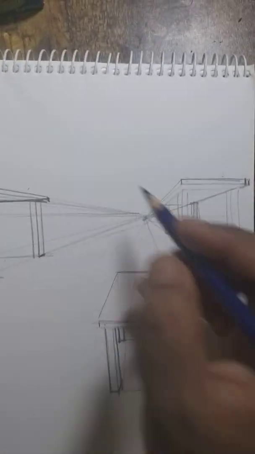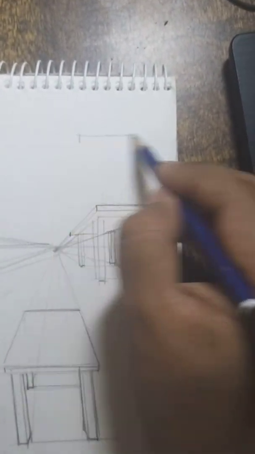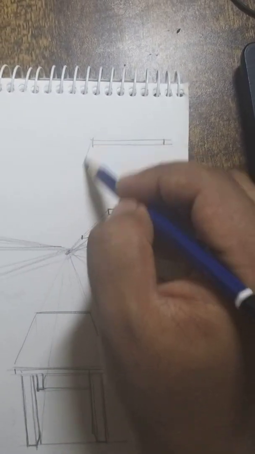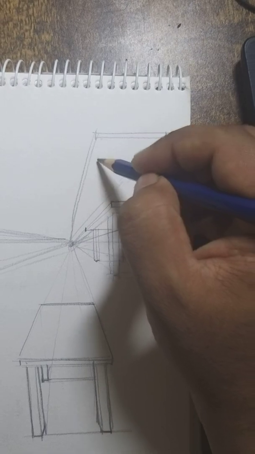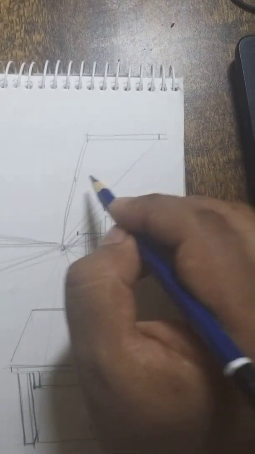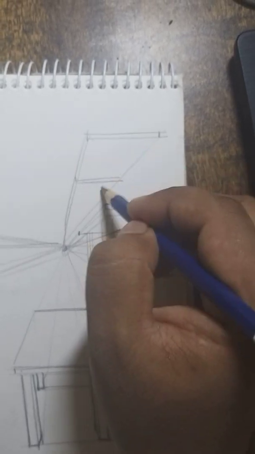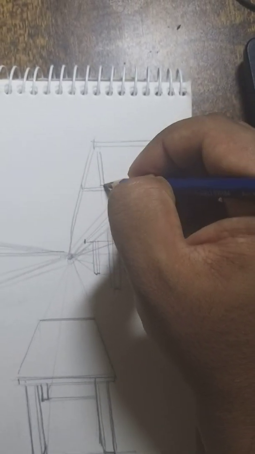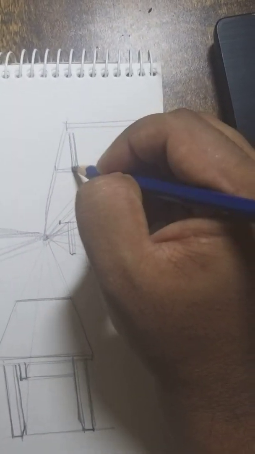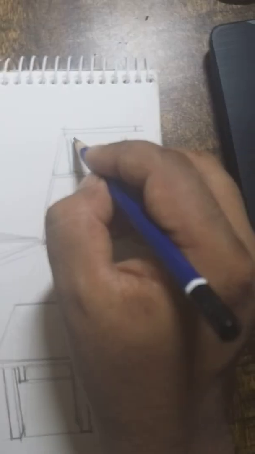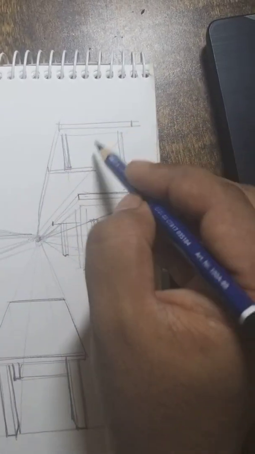Now an elevated table means that it shouldn't be coming below the horizon. So starting from here, I will put it in here only. Now what I can do is give an estimated depth somewhere like this. These two are parallel. I'll place a small leg. These two are parallel. I'm not drawing it because, okay, it's understood.